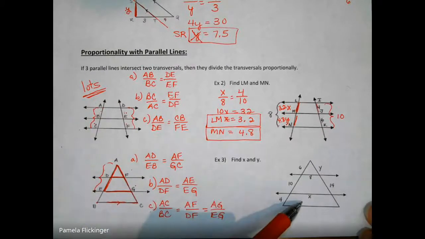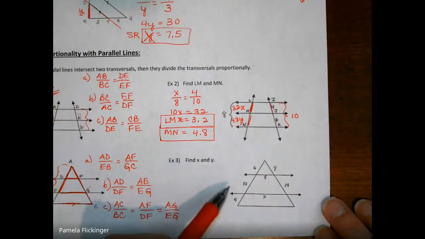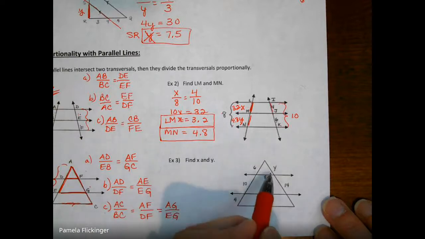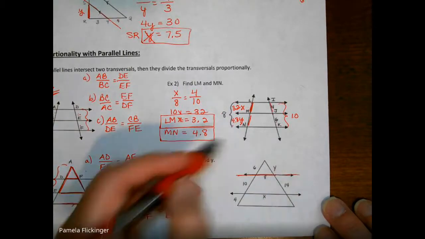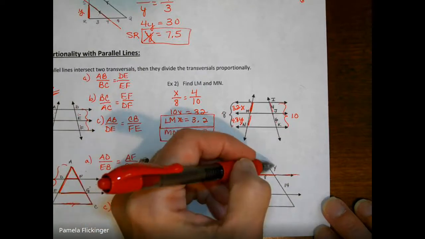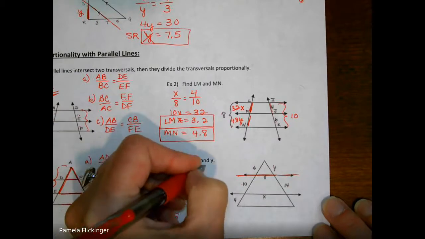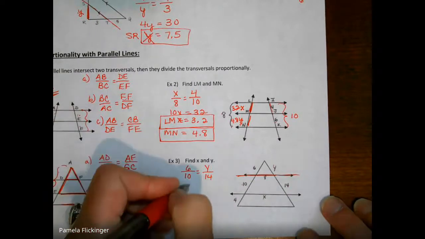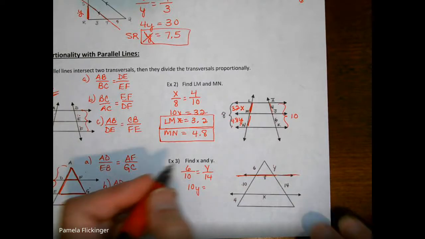So over here, I've got an actual triangle. I want to solve for X and for Y. Well, first thing I notice is that I can use my side splitter, because right here I've got 6 over 10 equals Y over 14. So I'm going to start with that. 6 over 10 equals Y over 14. So I'm going to have 10Y equals, and 6 times 14 is 84.